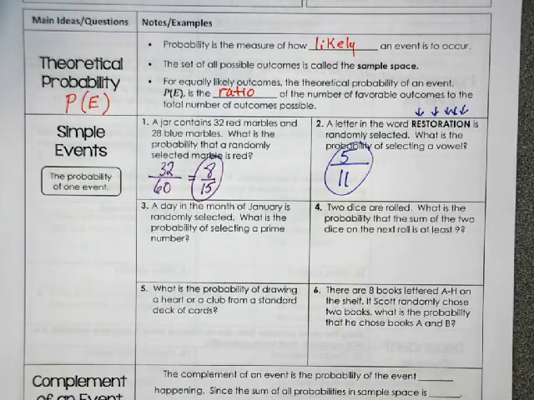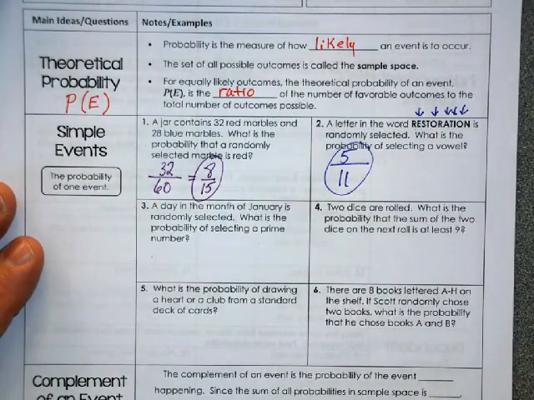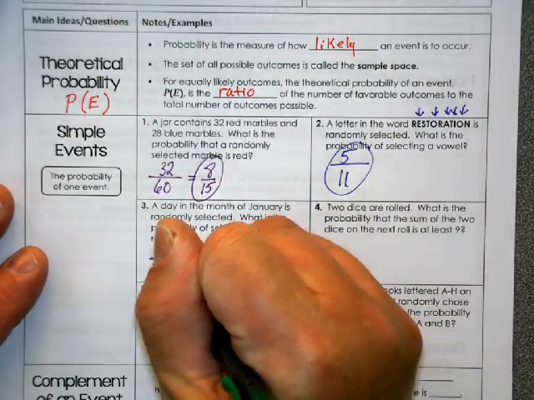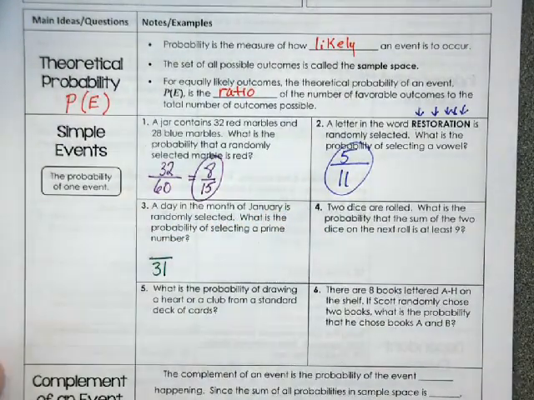A day in the month of January is randomly selected. So how many days are in January? I'm pretty sure there's 31. I looked it up last hour. I can't remember. Okay, what is the probability of selecting a prime number? Does everybody know what a prime number is? The only factors of a prime number are 1 times itself, like 1 times 73, right?